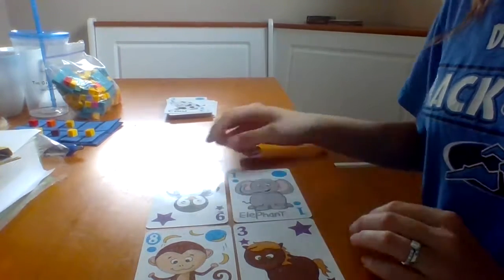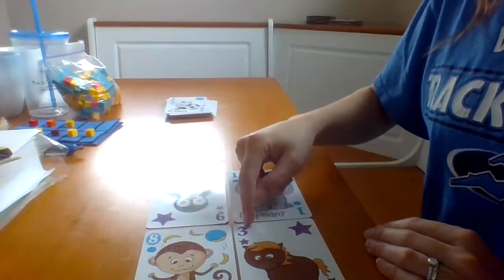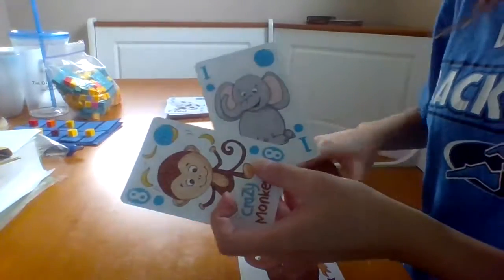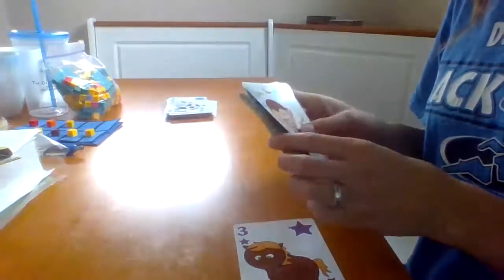So with the cards that I have here, there's a 9, 1, 8, and 3. And the student could recognize that 8 and 1 combined is 9.